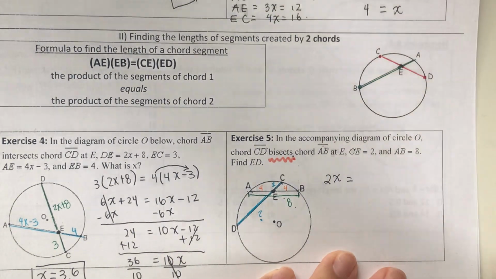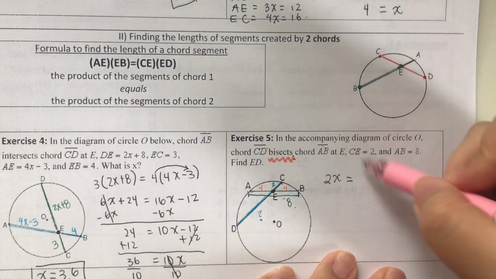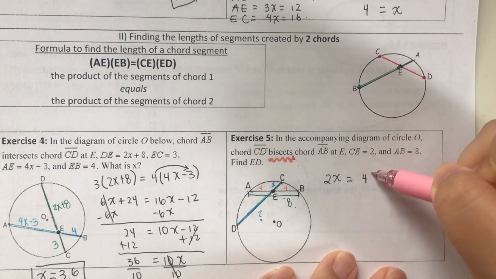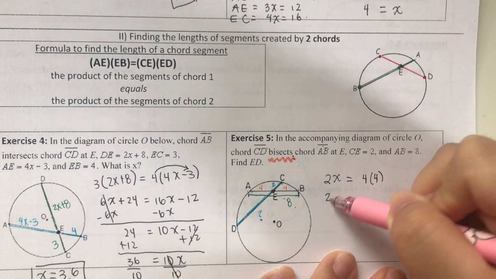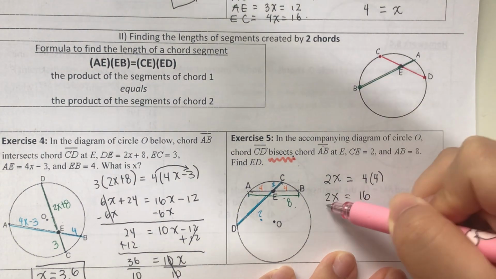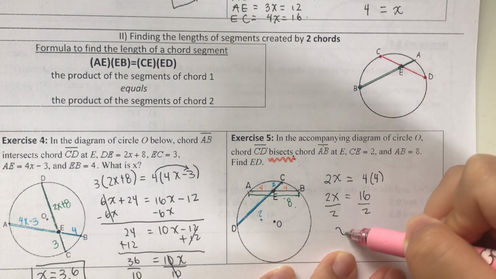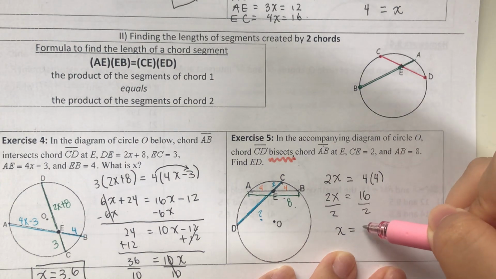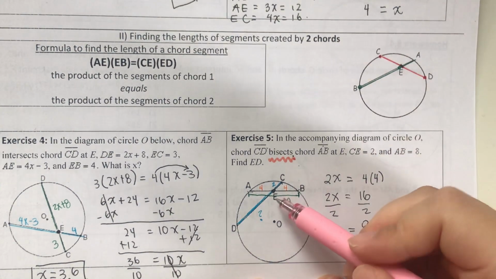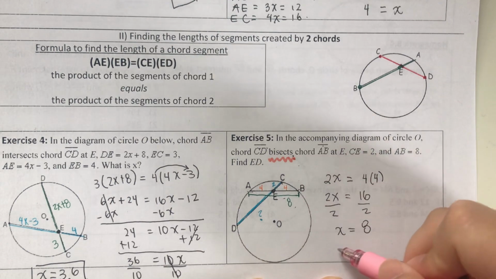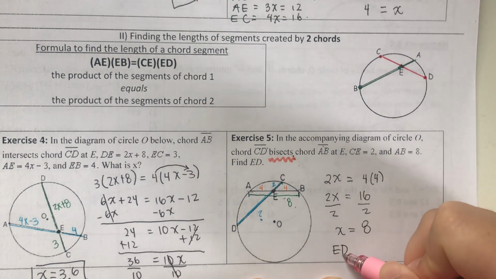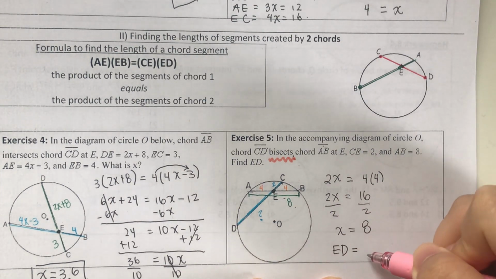It's going to be equal to the product of the segments of the other chord, so it's going to be 4 times 4. 2x is equal to 16, divided by 2 on both sides. So x should be equal to 8. They're asking me to find out what ED is. ED, I labeled as X before, so that means ED is going to be equal to 8.